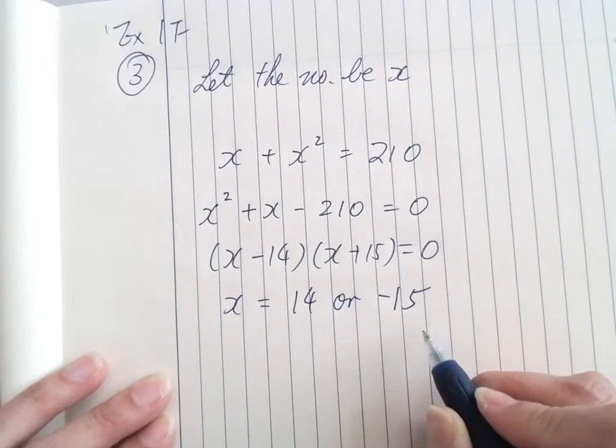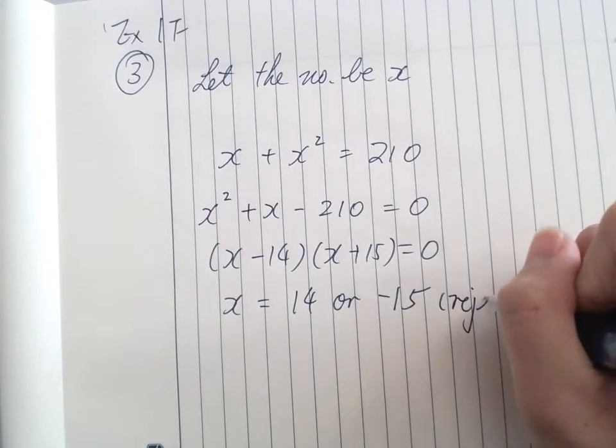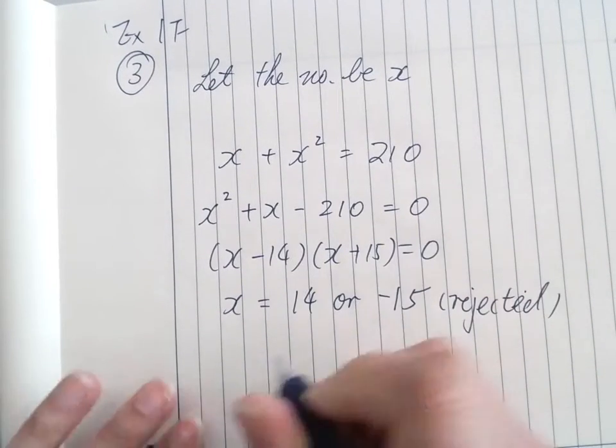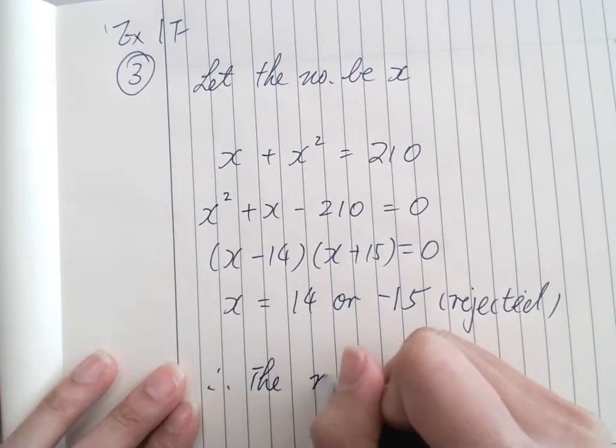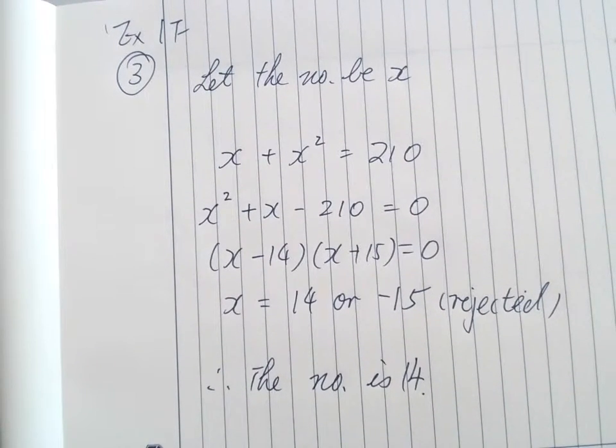Both of them are supposed to be possible values of x. However, we will cancel out the negative one, because the question is talking about a natural number. Negative 15 is not a natural number, because we do not count with negative numbers. So we're going to reject this one, and therefore the number is 14 only. So be very careful about which number the question is talking about.